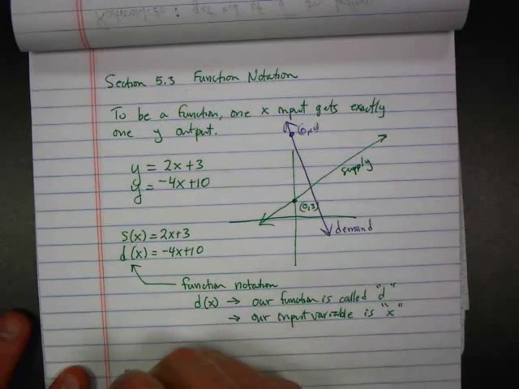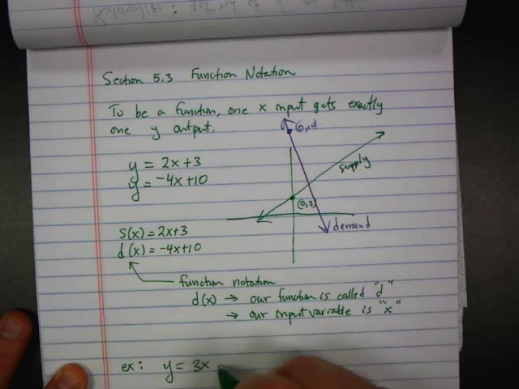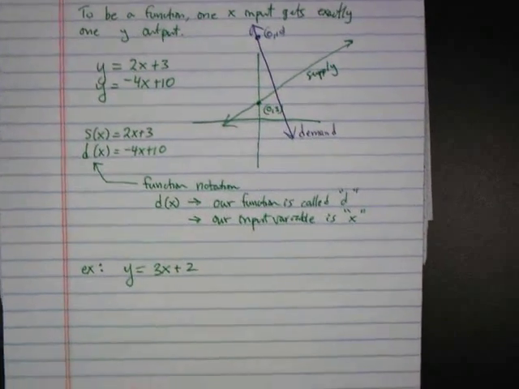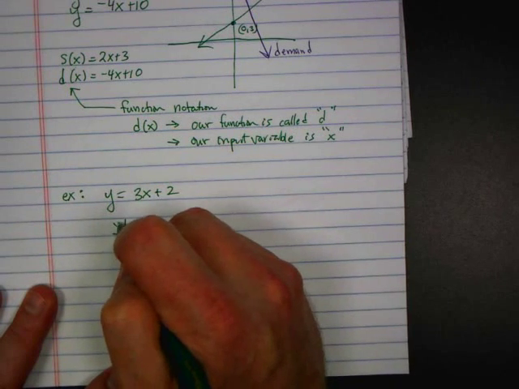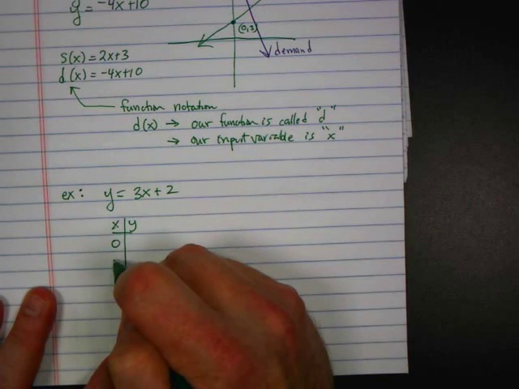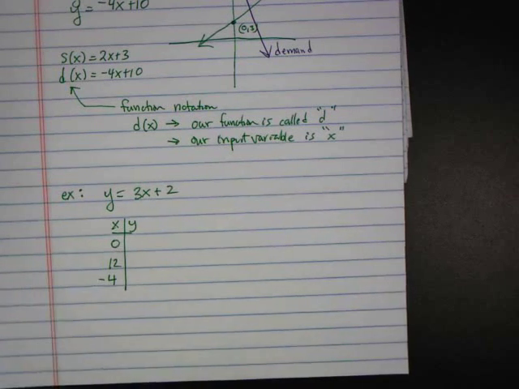All right, so for example, we've been doing this a lot. I might give you an equation like y equals 3x plus 2. And I might ask you to build a table. And I would say, pick your favorite numbers in the whole wide world and plug them in. And you would tell me your favorite numbers are 0, 12, and -4. Those are your 3 favorite numbers in the whole wide world.